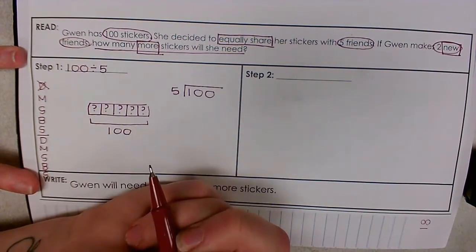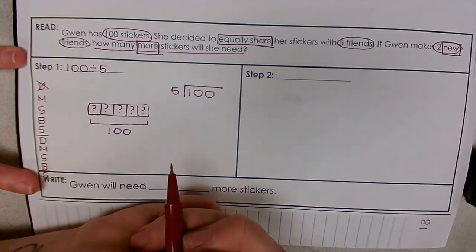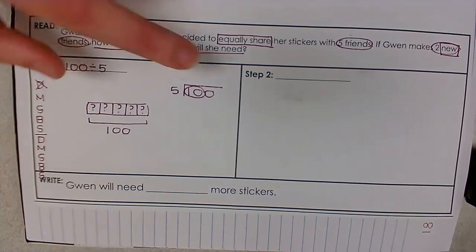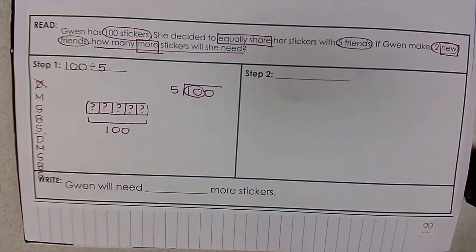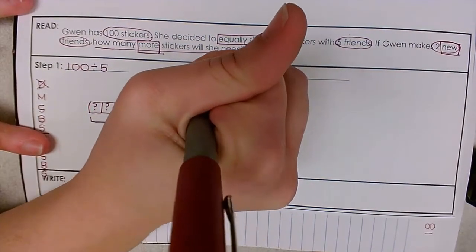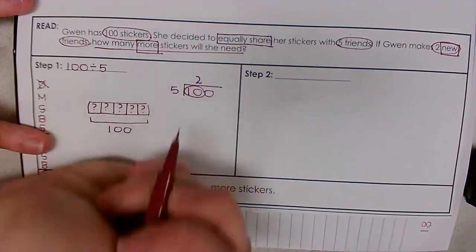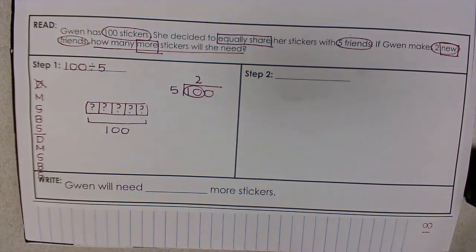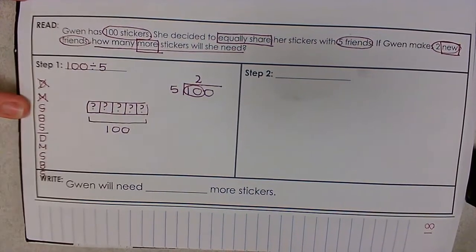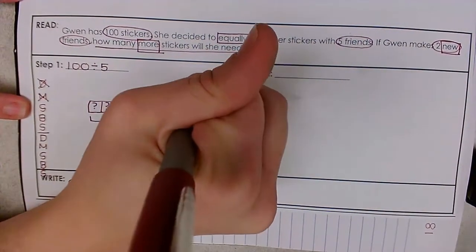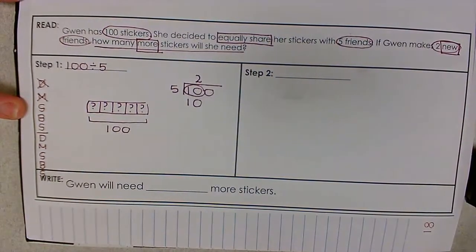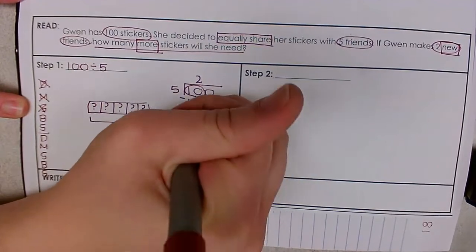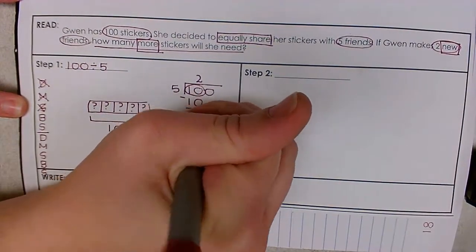Remember, if the number that's answering the door is smaller than the divisor knocking on the door, we look at the first 2 digits. 10 divided by 5 equals 2. Remember to leave a little placeholder here, a space, and put your number on top of your second digit. Multiply. 5 times 2 equals 10. Subtract. 10 minus 10 equals 0.